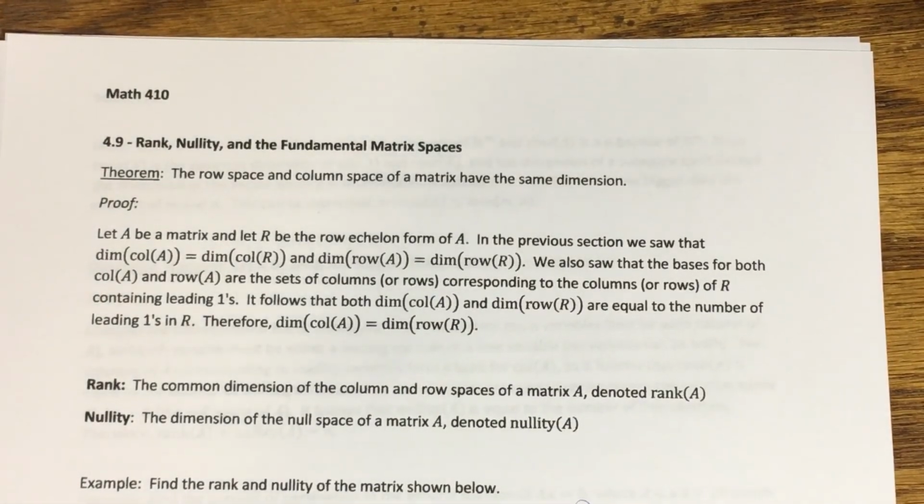Okay, so this is the last section in chapter 4 that we're going to discuss. It's section 4.9, rank, nullity, and the fundamental matrix spaces. So we're going to begin with a theorem, something that we sort of hinted at in the previous section. The theorem says that for any matrix A, the row space and the column space will have the same dimension.